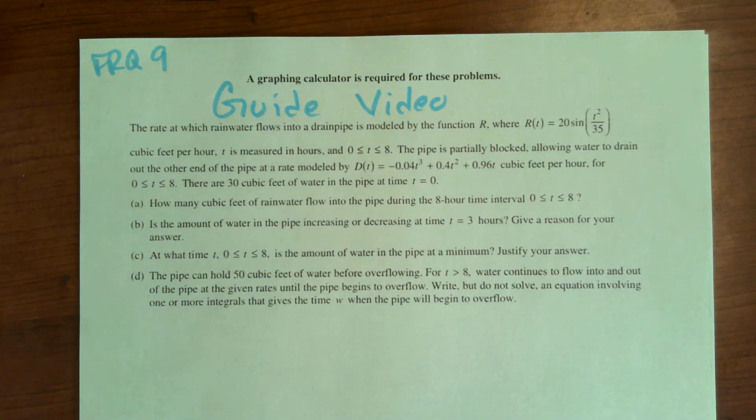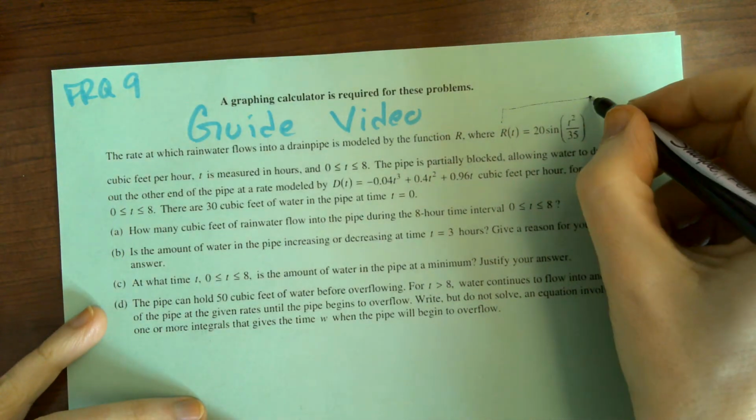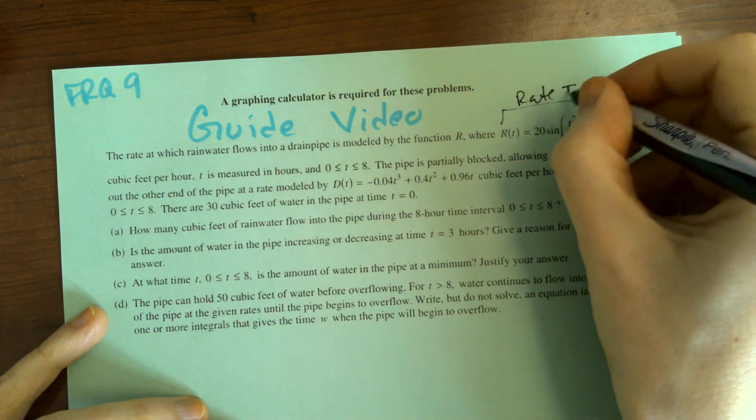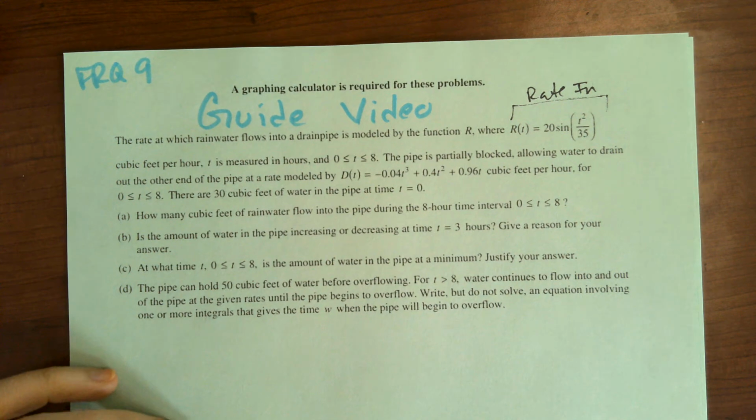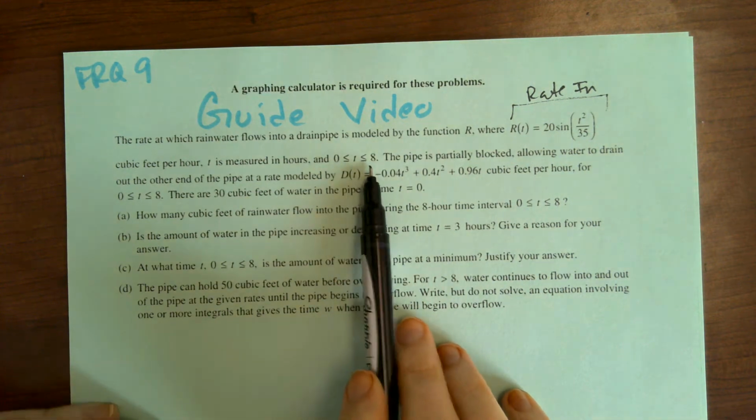Okay, so the rate at which rainwater flows into a drain pipe is modeled by the function r, where r of t equals 20 sine t squared over 35. So that's the rate at which water flows into a drain pipe. I'm going to label the rate in cubic feet per hour. T is measured in hours, and it is between 0 and 8.